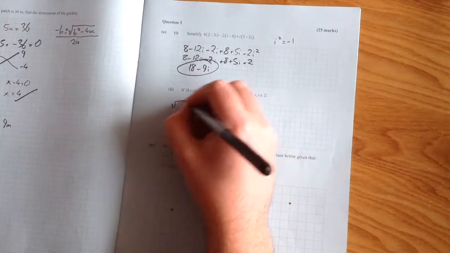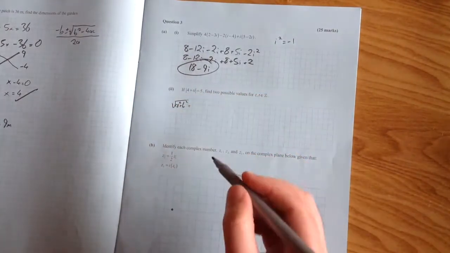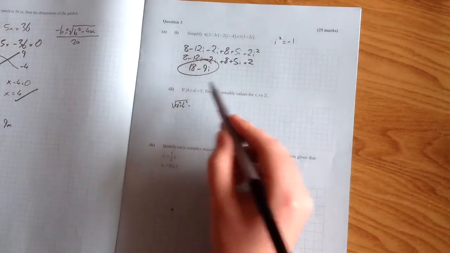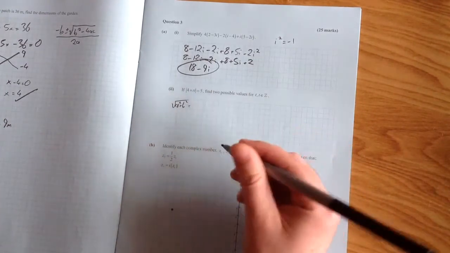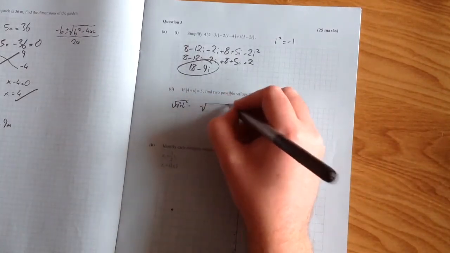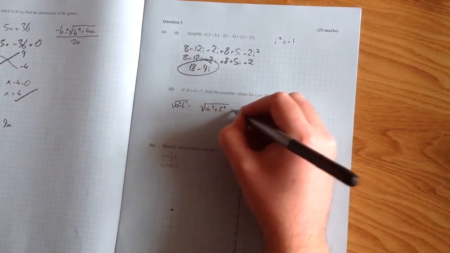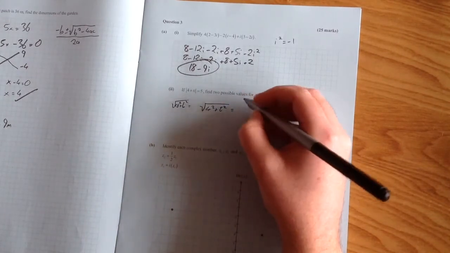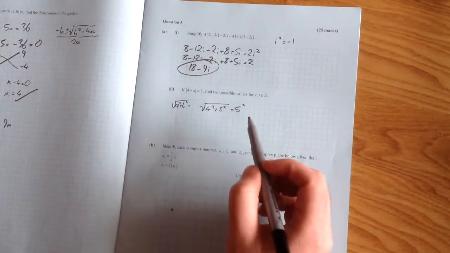And the formula is the square root of a squared plus b squared is equal to the modulus, okay? So in this case, a is 4 and t is going to be b, alright? So we're just going to say that the square root of 4 squared plus t squared is equal to 5 squared. Okay, that's how this is going to work here.